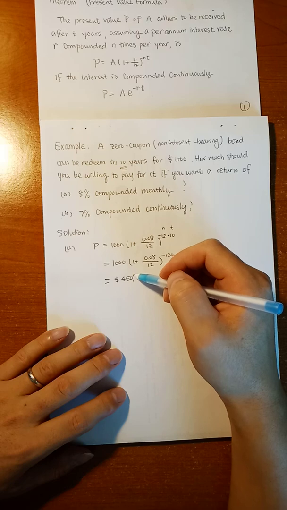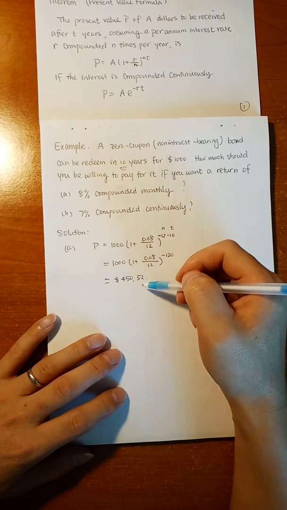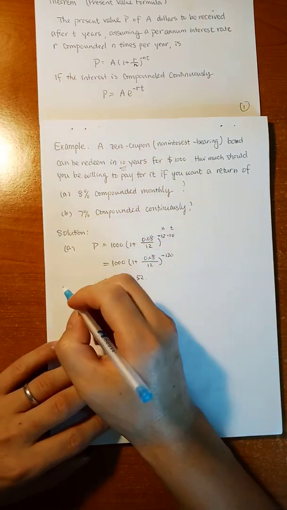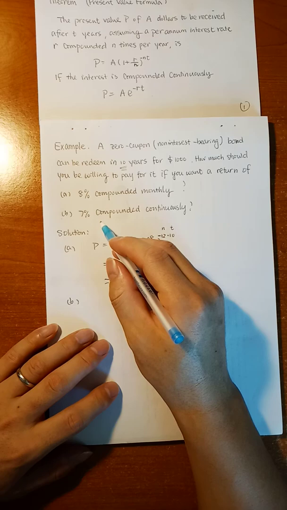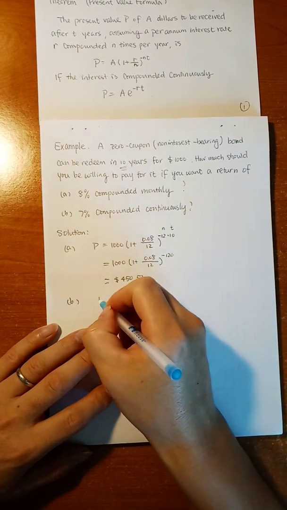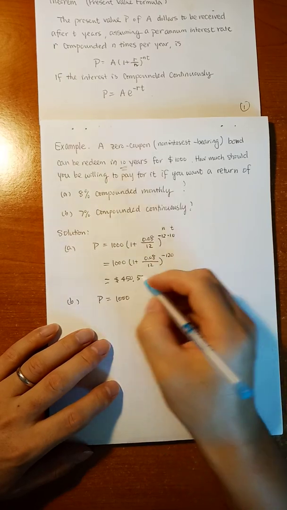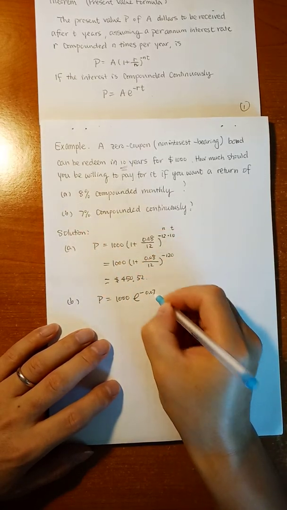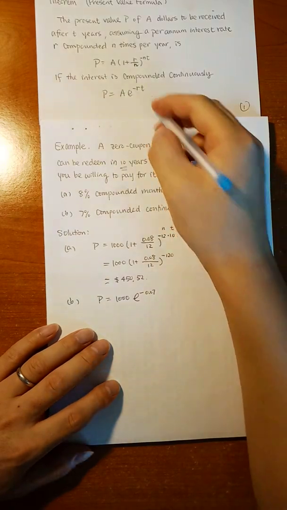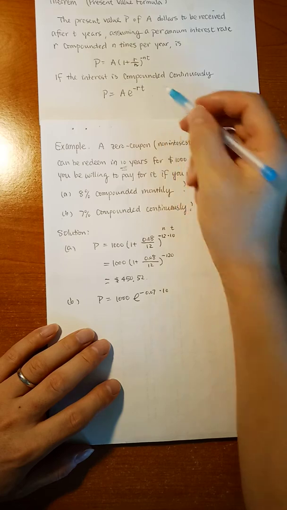Okay, if you pay less, you earn more. If you pay more than it, you lose money. You don't have this interest rate. Okay, if you consider the other one, the 7% compounded continuously, so 1,000 is always the future value. E to negative R, 0.07, T is 10 years. Here T is just the number of years.